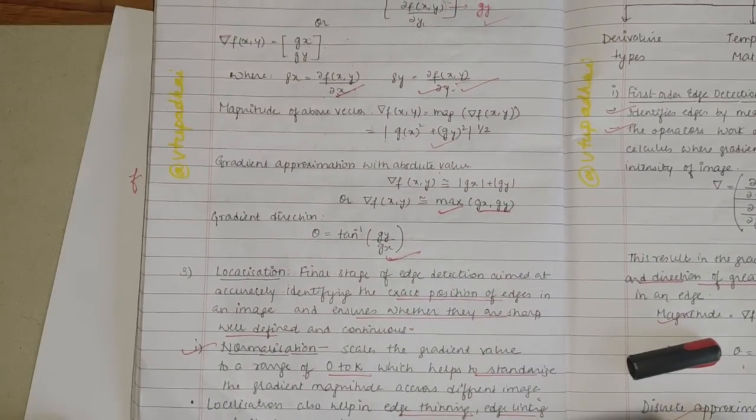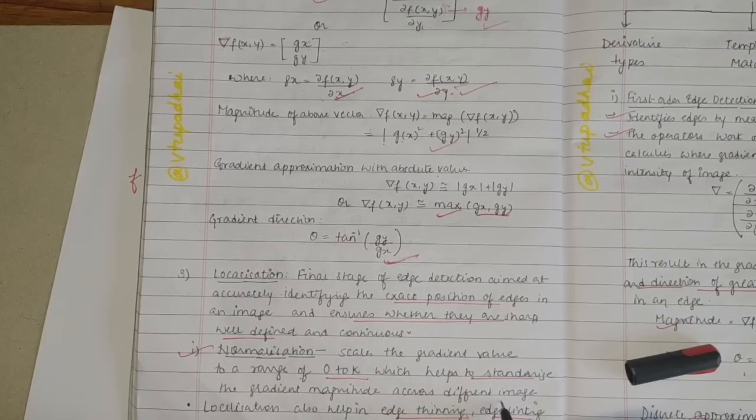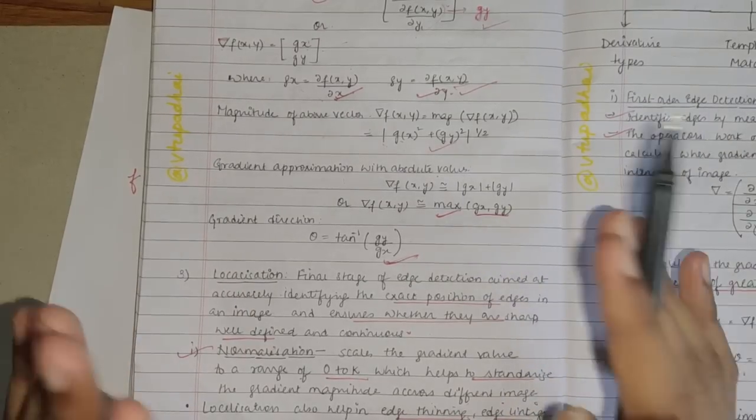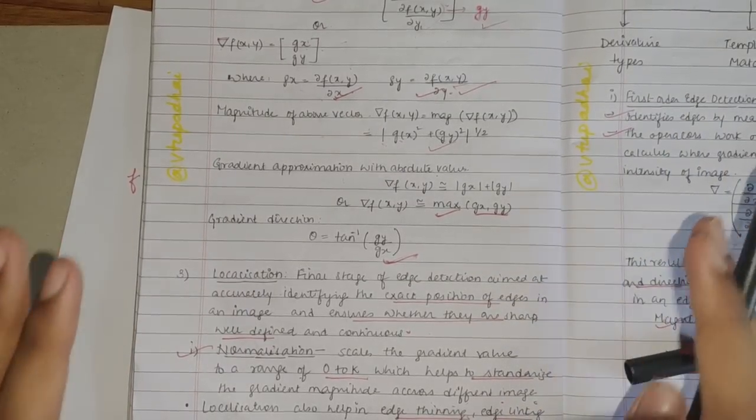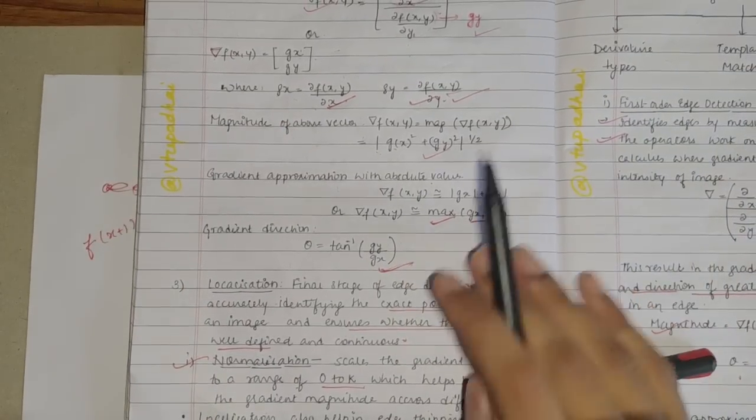Normalization, what it does is it will scale the gradient value to a range of 0 to k. It helps to standardize the gradient magnitude across the different images. Basically, it will help you to scale a particular image to a particular range of values, and it helps you to standardize the gradient magnitude. Okay, so we have a formula also for this.